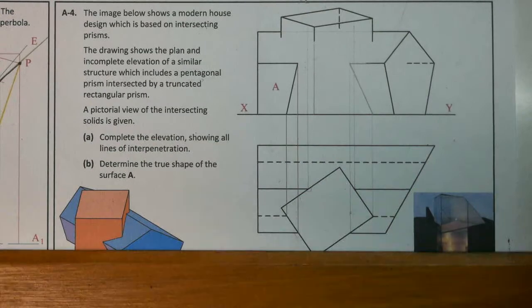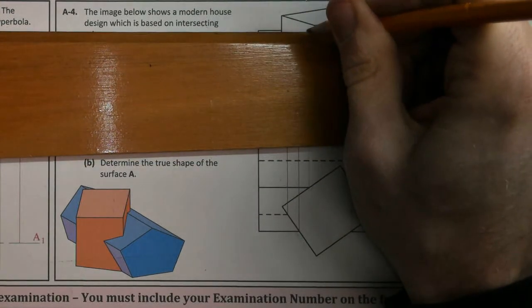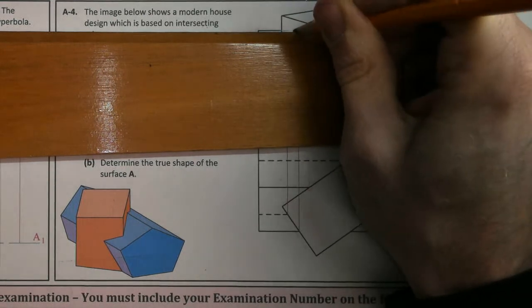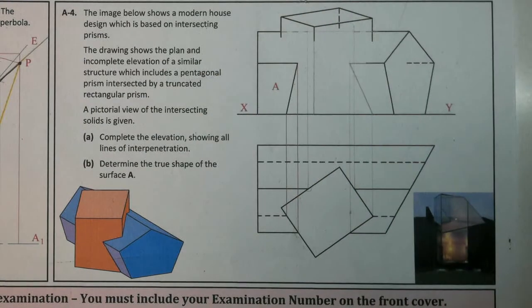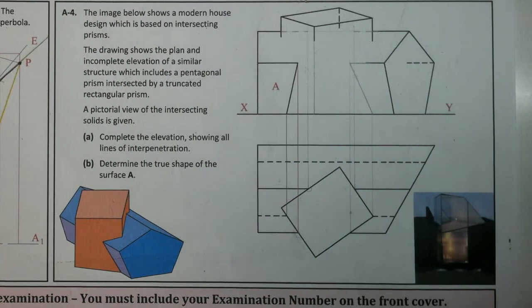Project that across. So they're going to be hidden detail lines running as far as there. So those seem to be all the points I can find using the limits method.